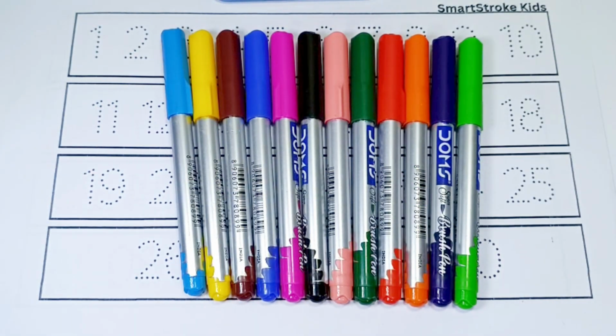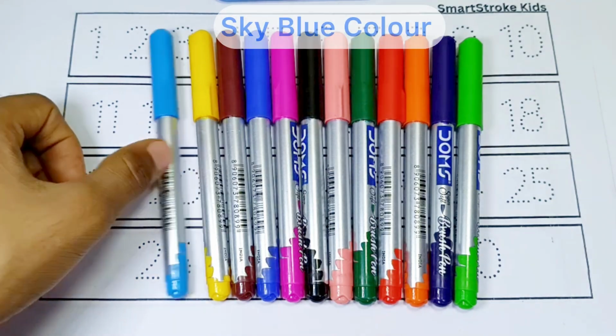Today learn intro numbers 1 to 30. So kids, let's learn the names of the color.